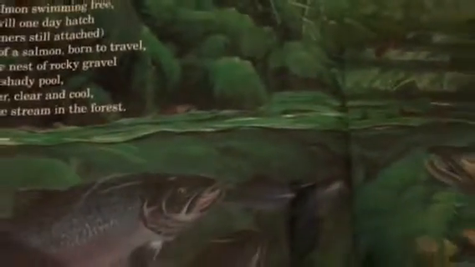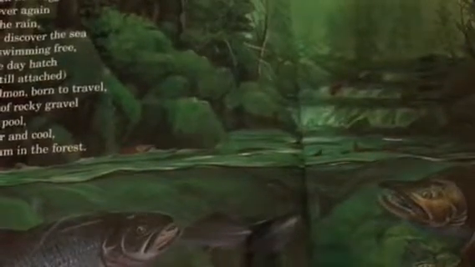With the coming of the rain, the silver smolt will discover the sea and turn to salmon swimming free, and tiny fish will one day hatch with their dinners still attached. From the eggs of salmon born to travel, that hide in the nest of rocky gravel far beyond the shady pool, filled with water clear and cool that flows in the stream in the forest.